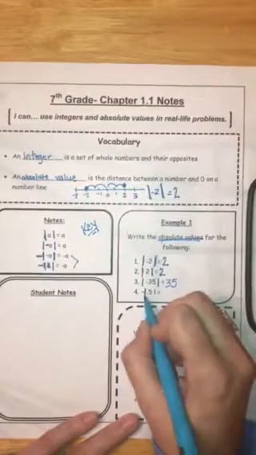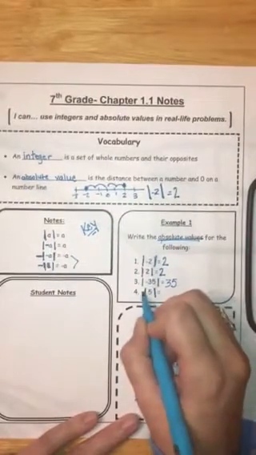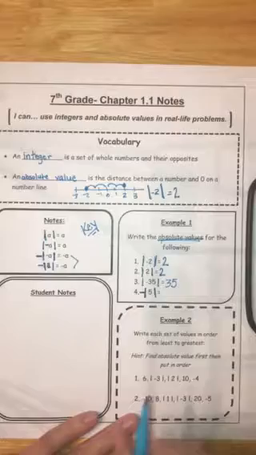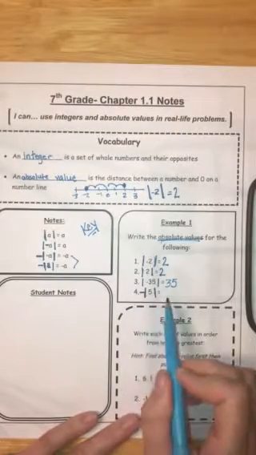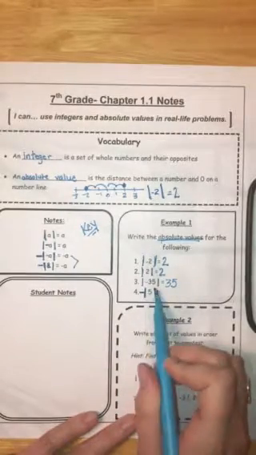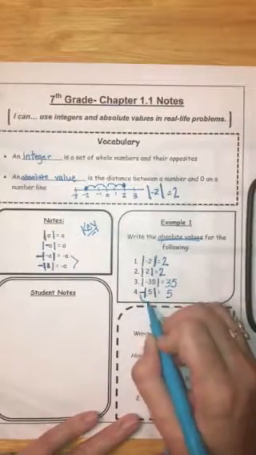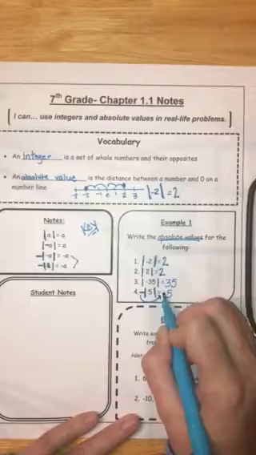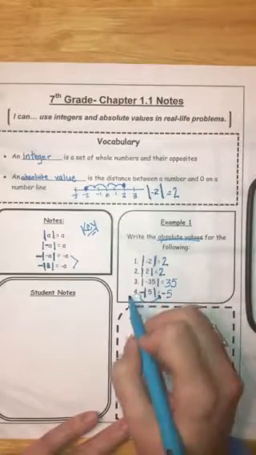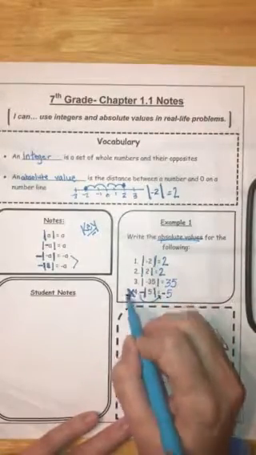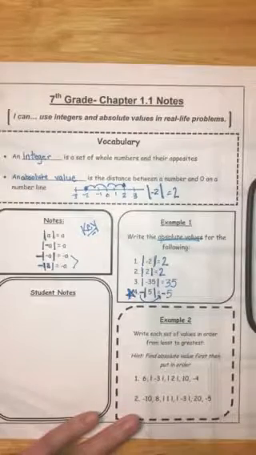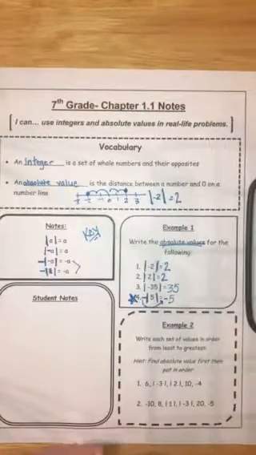Uh-oh, here's a tricky one. This is that tricky one where the negative is on the outside. When the negative is on the outside, remember we can throw it back on. So the absolute value of 5 is going to stay 5, but we need to add this guy back on because he's outside of the bar. This is very tricky. Make sure you pay close attention to that. You may want to star that so you don't mess it up.